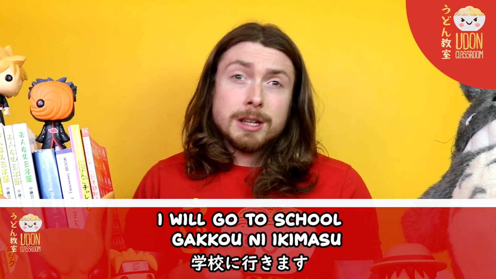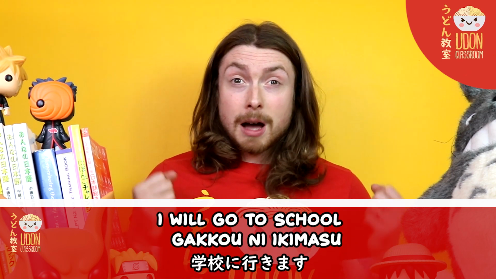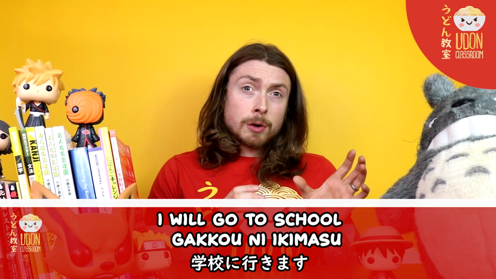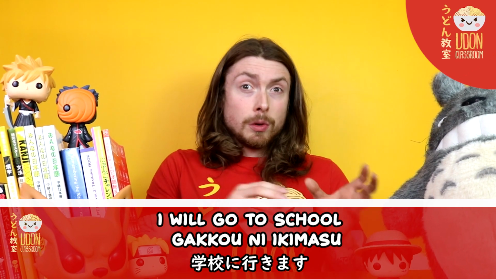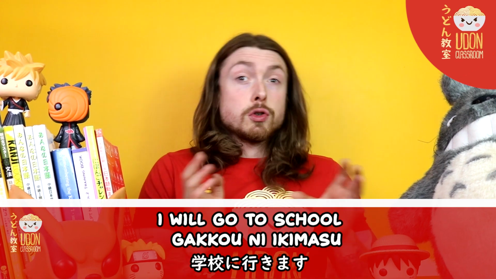Now moving on to the ni particle, which is the travel marker. Ni indicates the place towards where someone or something moves. It's preceded by the name of a place and followed by a verb which indicates travel or movement. For example, iku, to go. 学校に行きます. I'll go to school. So we can say 学校に, to the school, 行きます, I will go. I will travel and go to the school.